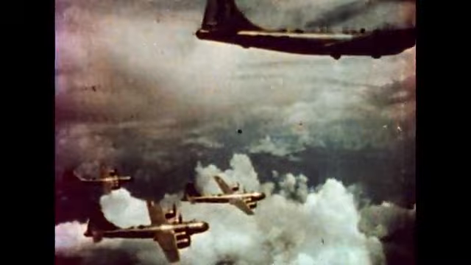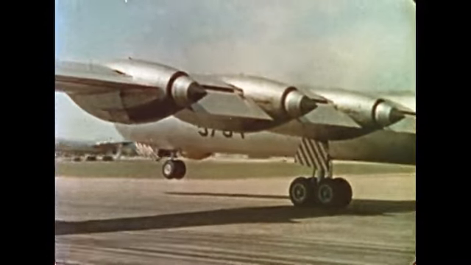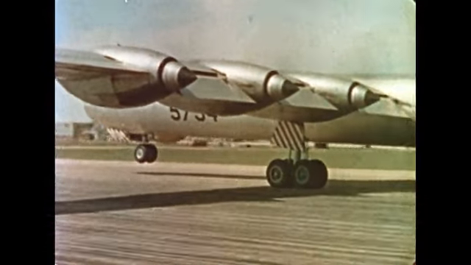From forward bases near Soviet borders, long-range American bombers could reach almost any Soviet target. This technical and logistic superiority would make possible a new American strategy.